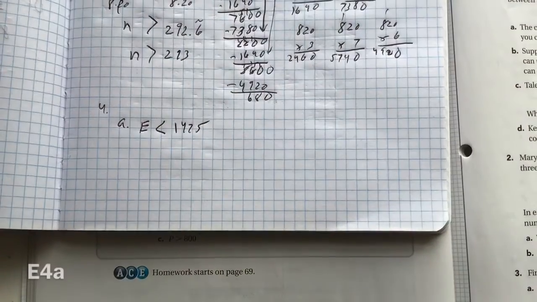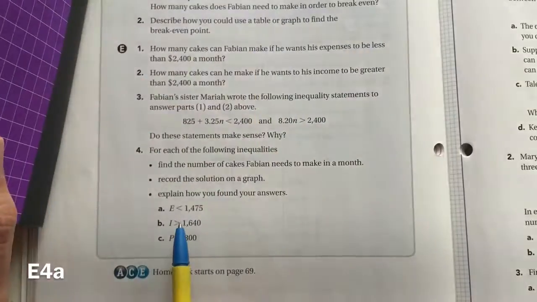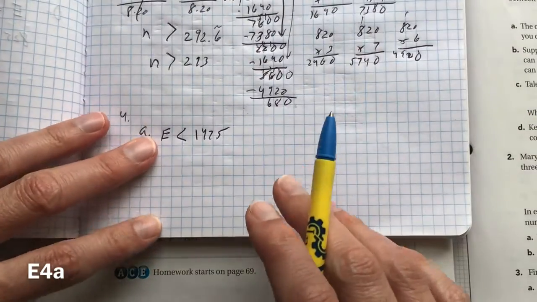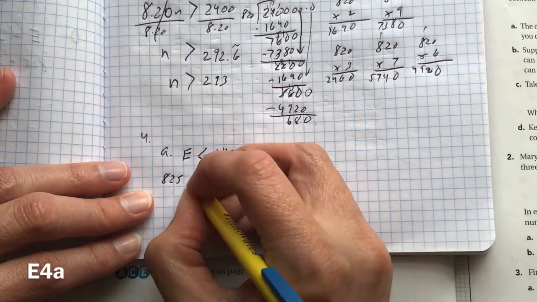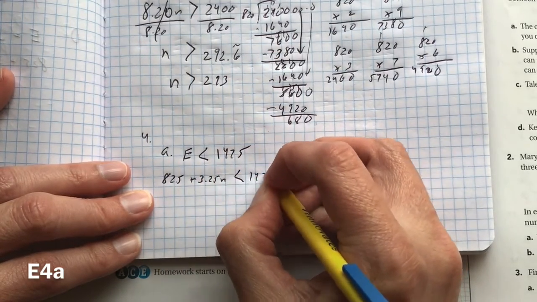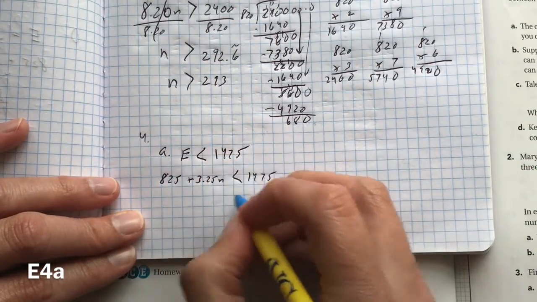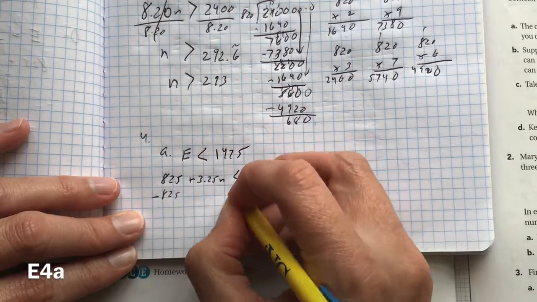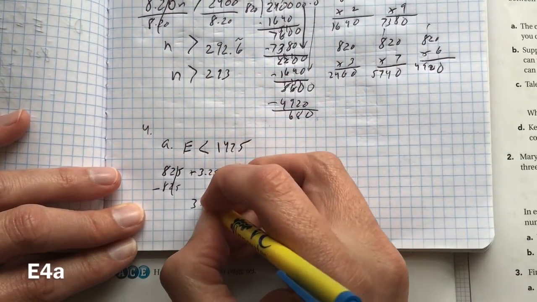So E for part A is going to be expenses are going to be less than 1,475. So if I recall, expenses is going to be 825 plus 3.25n less than 1,475. Okay, so let's do that. So we're going to get our coins together. So minus 825 here, minus 825 here. It's going to be gone.